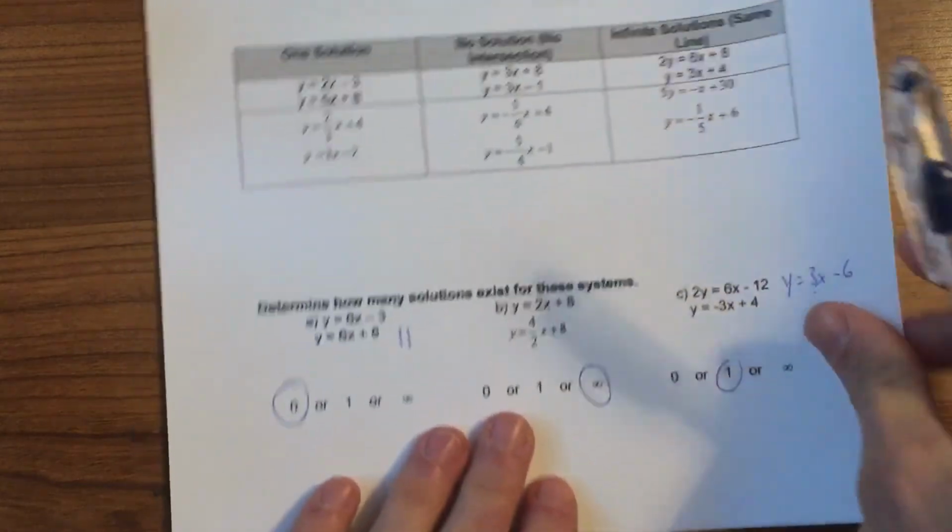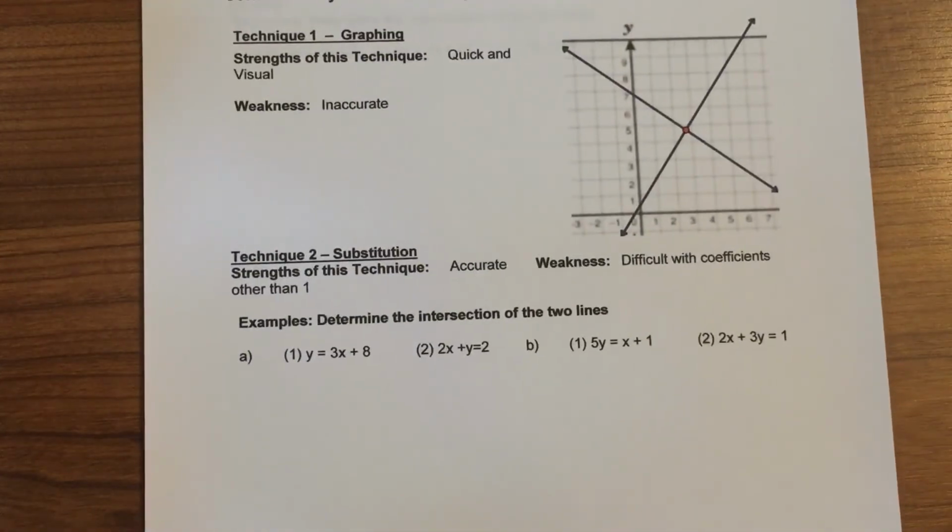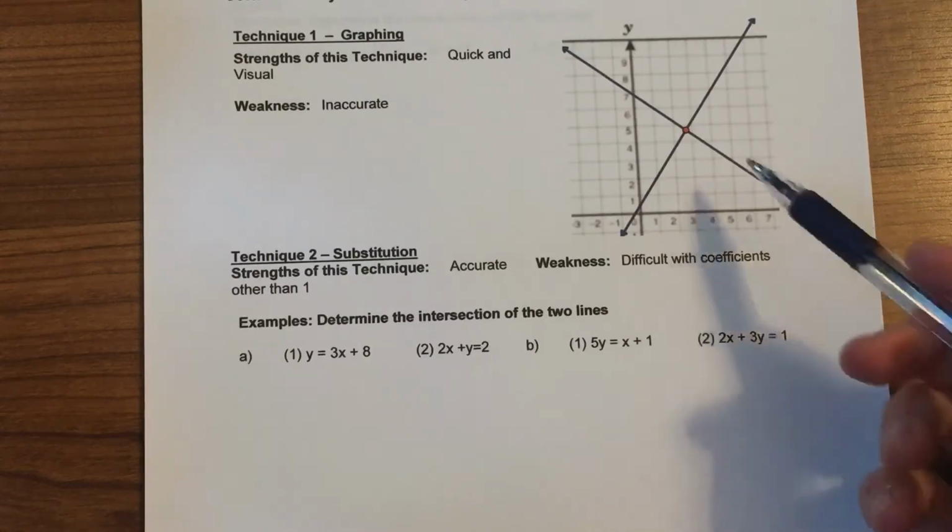Okay, now we've talked about the types of solutions, or how many solutions we can have. Let's talk about how you actually find those solutions. One technique is graphing. We're not really spending a lot of time on graphing, but graphing is where you graph each line and you see where they hit one another.